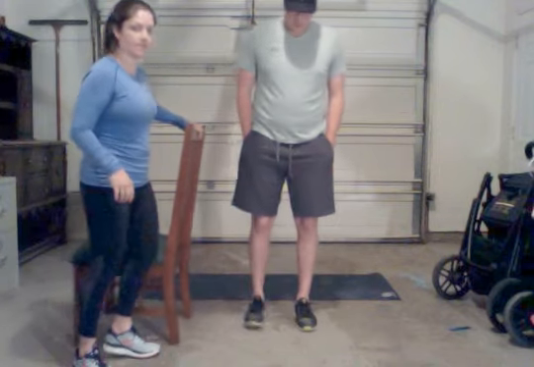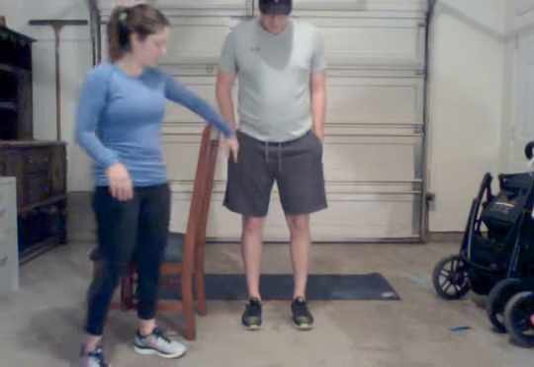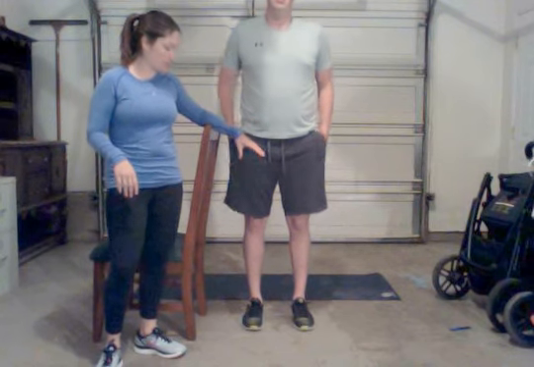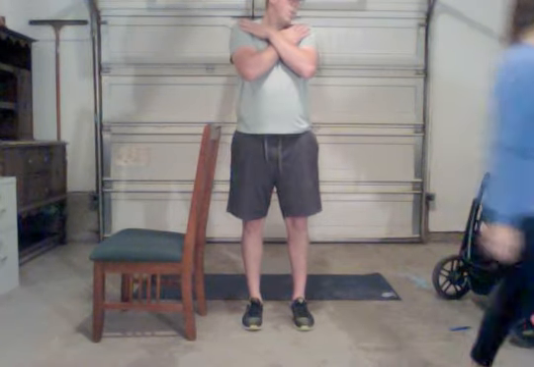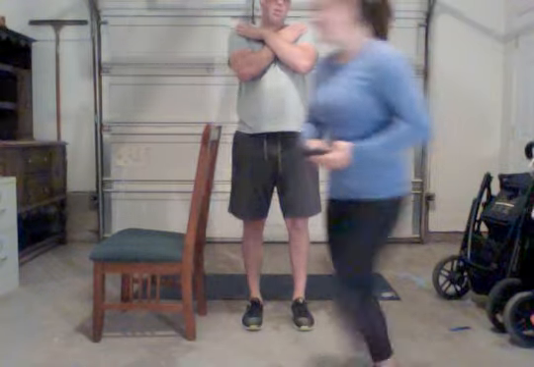So what I'm going to get Rob to do is stand with his feet again pointed forward, shoulder width apart. I'm going to get him to put his arms again across his chest in a relaxed manner, and I'm going to get him to focus on a point on the opposite wall. So from here, whenever he's ready, I'll have him lift whichever foot he's comfortable with starting with. And as soon as that foot lifts, that's when I'm going to start my time.